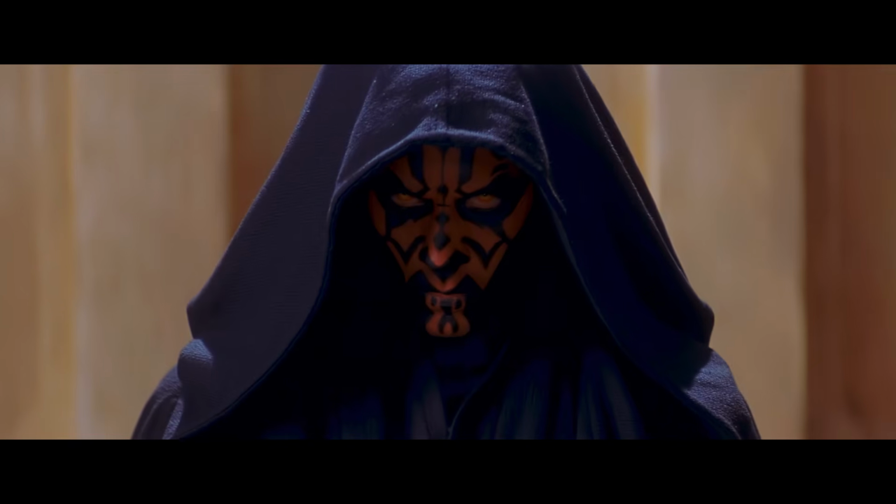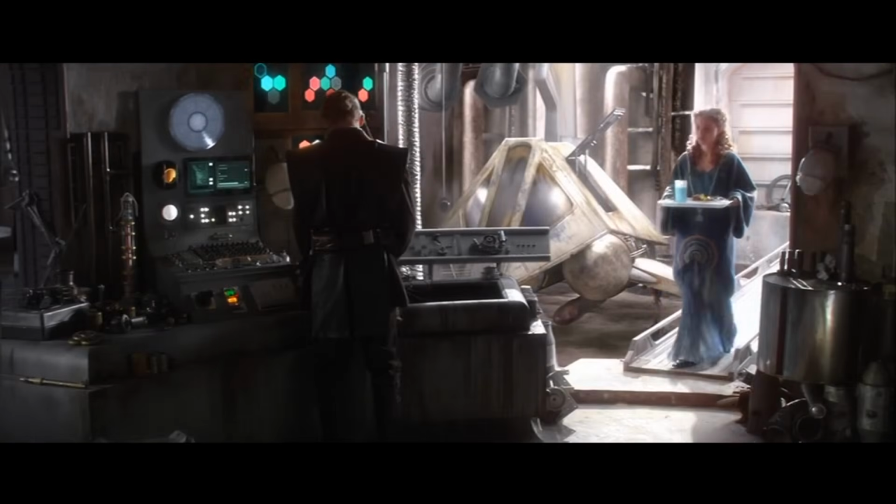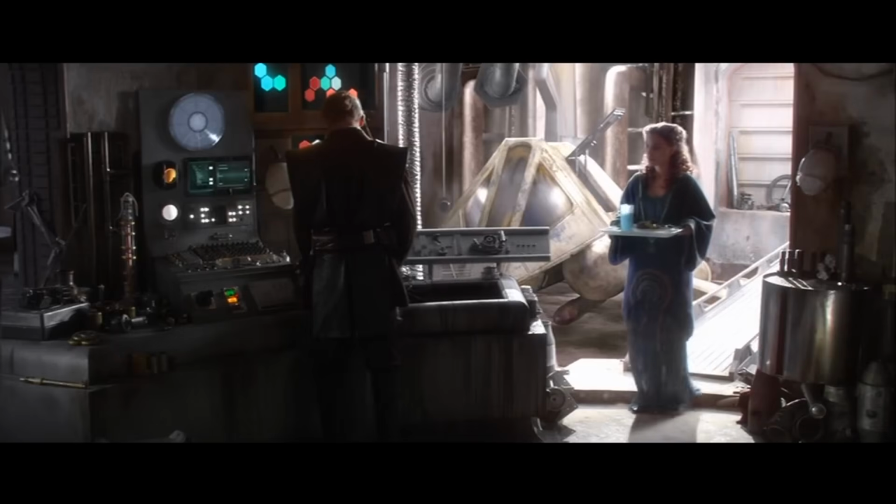To illustrate, I'll show you one of the many cringeworthy lines from Attack of the Clones. Let me be clear though, I love Star Wars, all right? It's one of the greatest stories ever told, but man, the dialogue in the prequels, there's not much to say. Let's break down a scene where Anakin tells Padme that he killed all the Sand People.